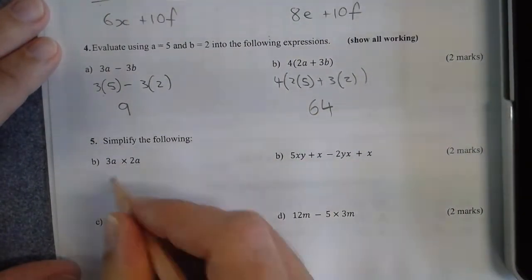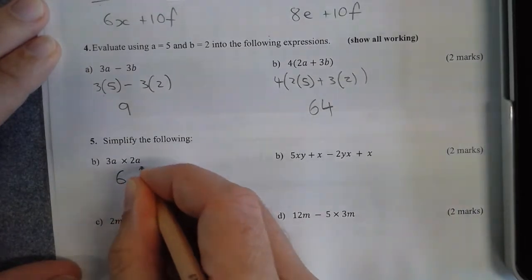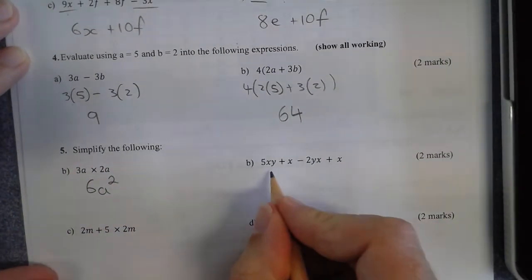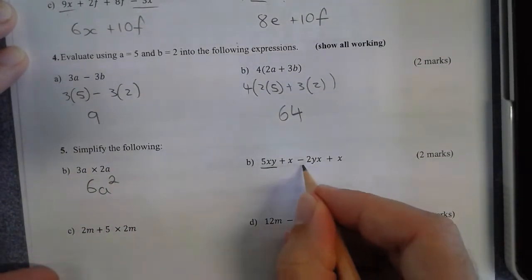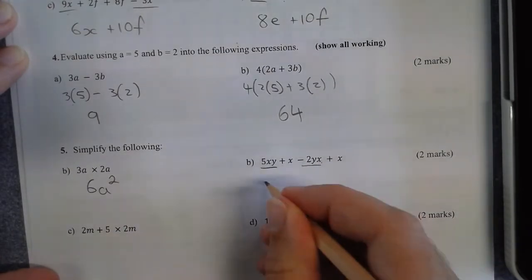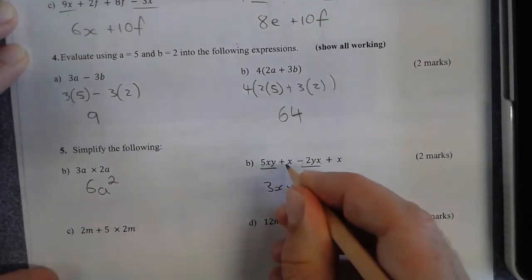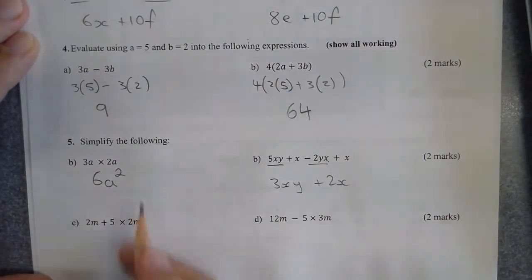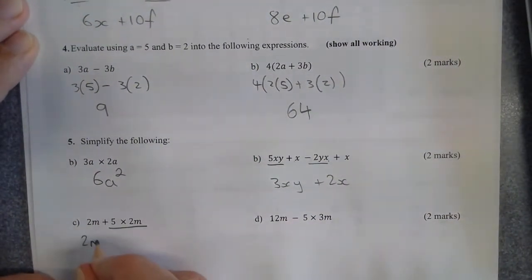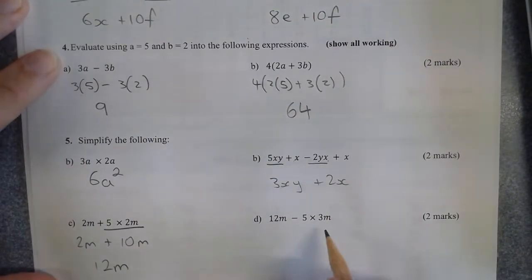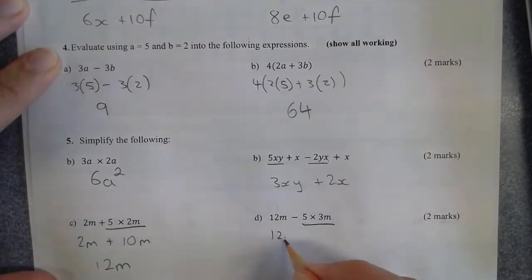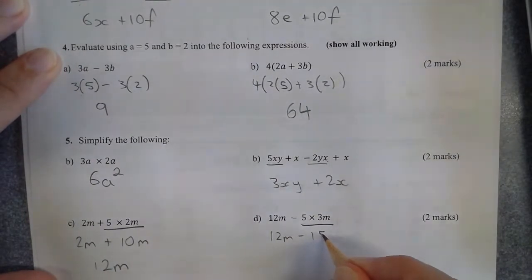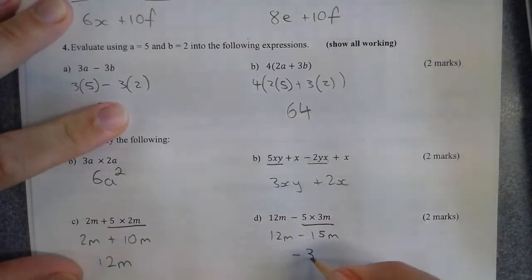Simplify the following. Well, 3 times 2 is 6, so it's 6a squared. Here, well, we've got 5xy minus 2xy, because that's the same as 3xy. And 1x plus 1x is plus 2x. Here, so BIDMAS first, so you get 2m plus 10m, which is 12m. And once again, BIDMAS first, we end up with 12m minus 15m, which is negative 3m.